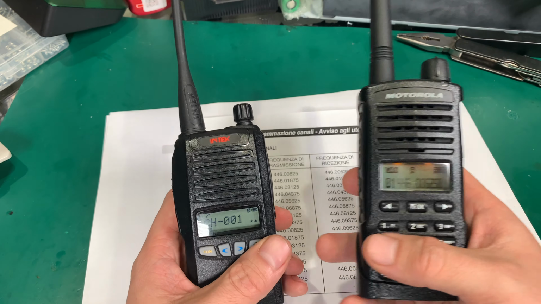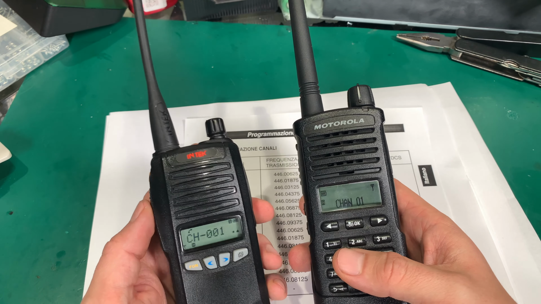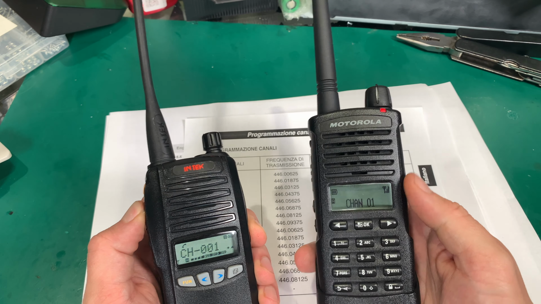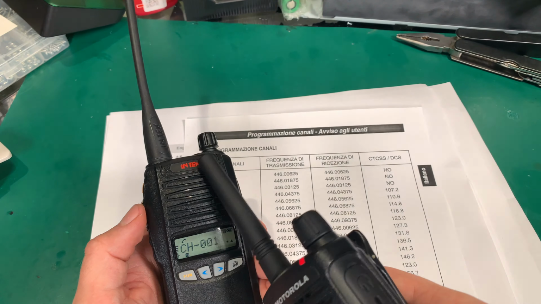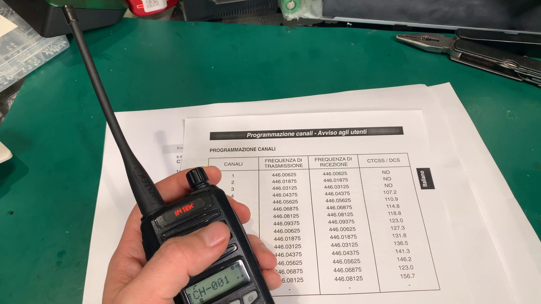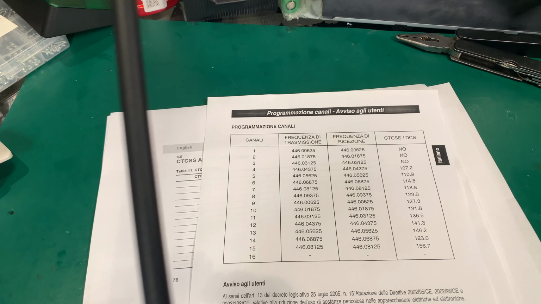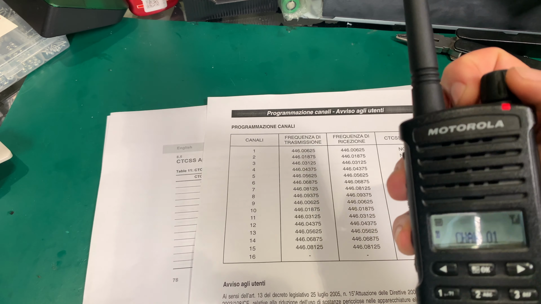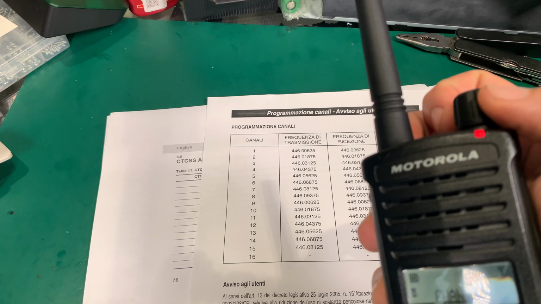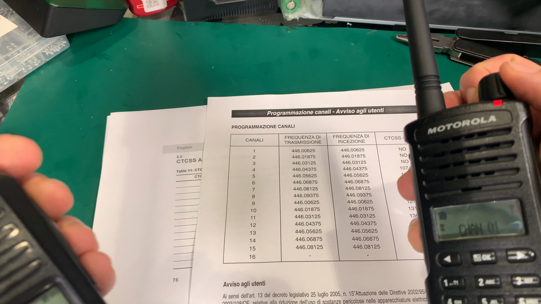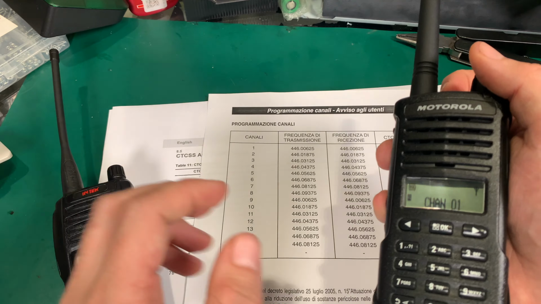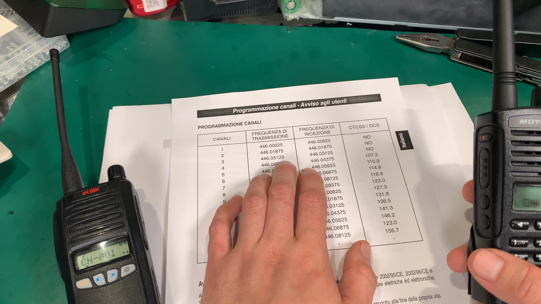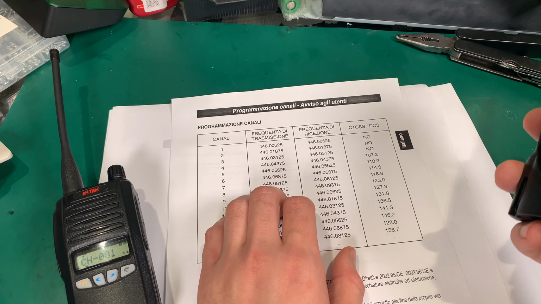I can go here and see, can we talk to each other. I'm going to press the PTT and we can see the transmission, and here also. Testing 1 2 3 4 5, radio check. Testing radio check 1 2 3 4 5, and as you can see everything is working. We are going to do exactly the same for channel number 2.